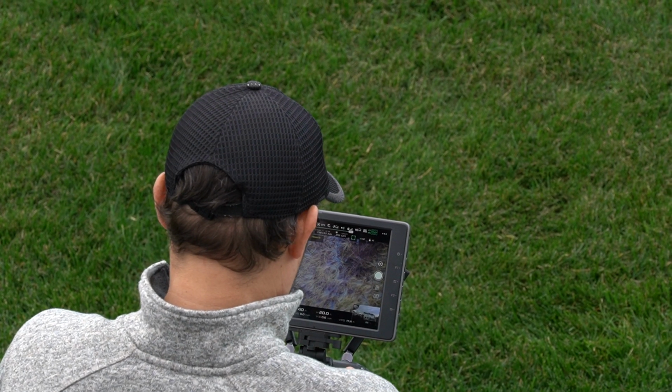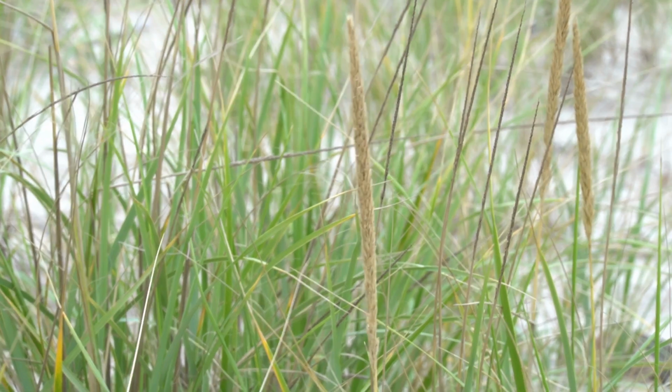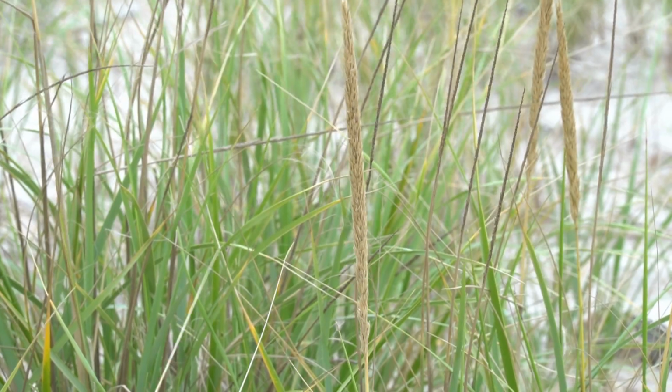So it's well documented and studied that vegetation has an impact on the dunes themselves because vegetation traps sediment, but it's not well understood what that impact is directly and how that relates to these volumetric changes.